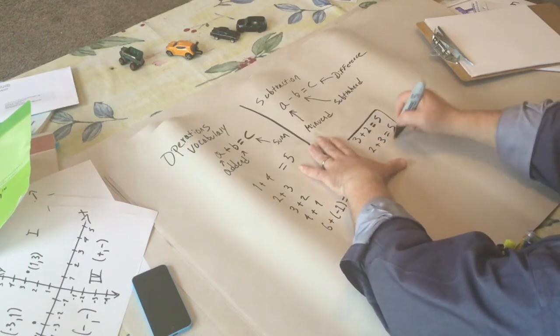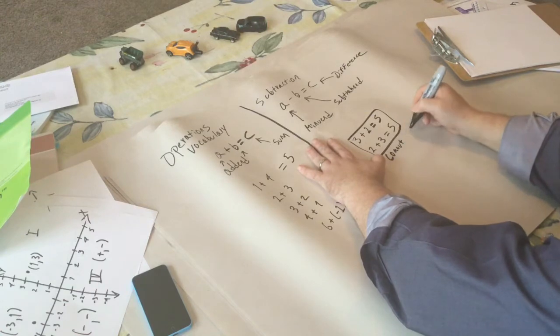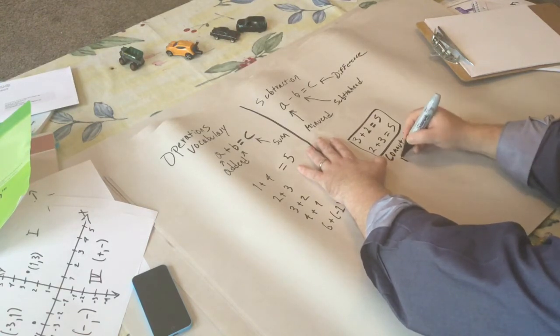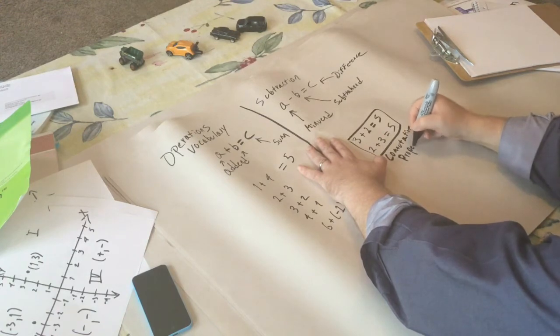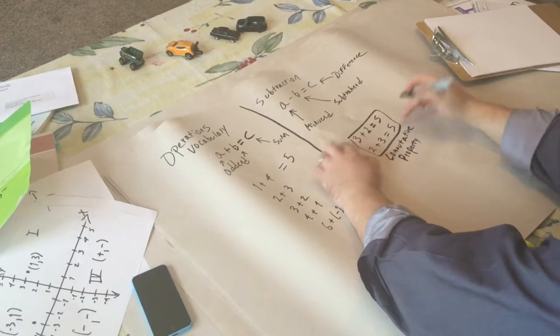And this is an example of the commutative property for addition, which means changing the order of the addends doesn't affect the sum.